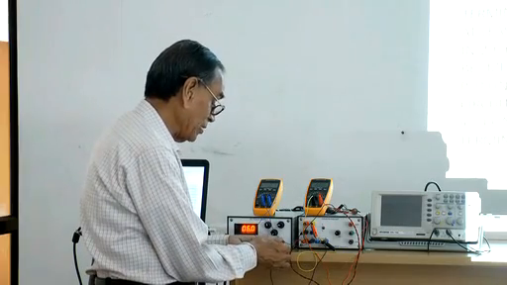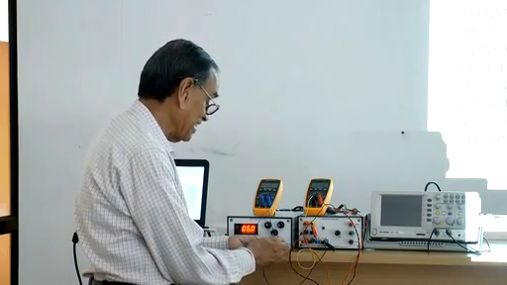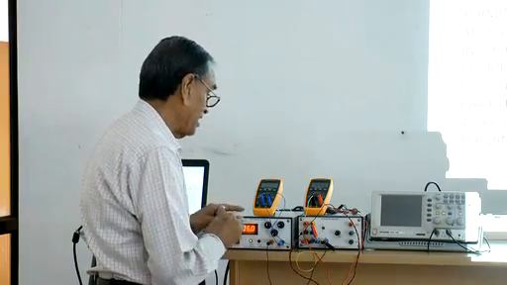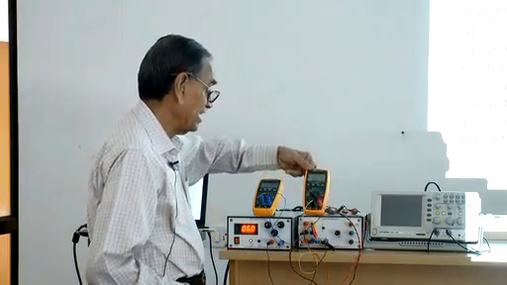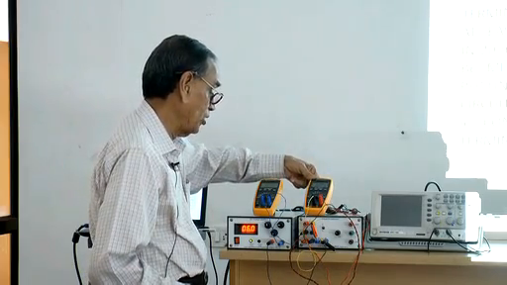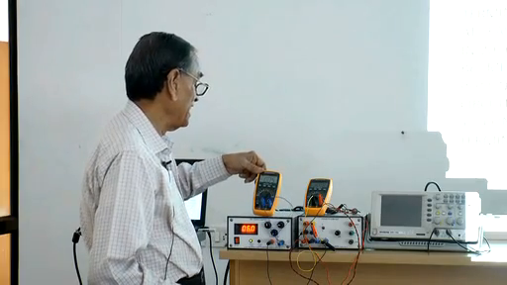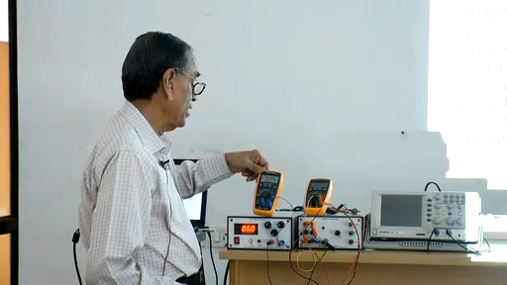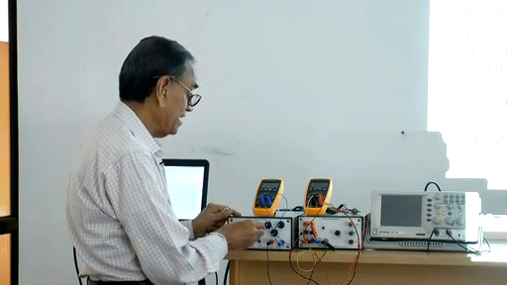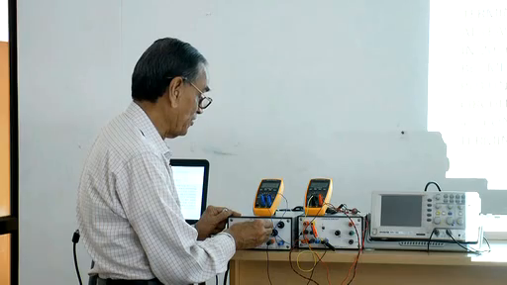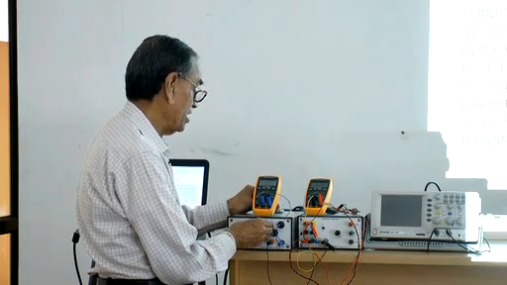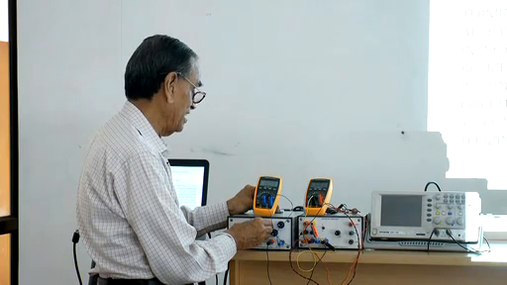To get negative voltages, I interchange the connections to the power supply. Now, the voltage across AB is minus 6.04 volts and the DC current is minus 0.05 milliamperes. I will now change the voltage from minus 6 to minus 5 gradually. And you can see what happens when I change the voltage.